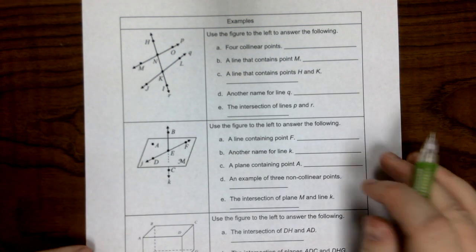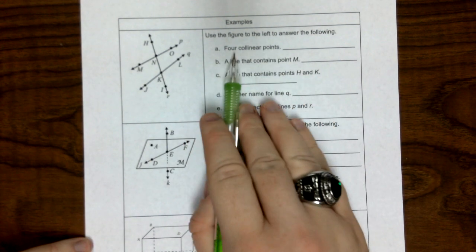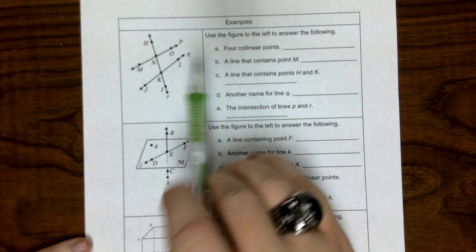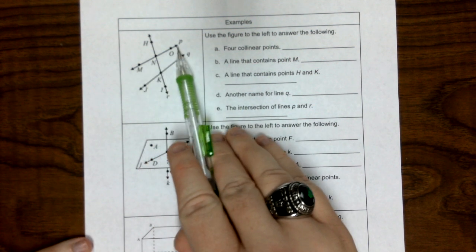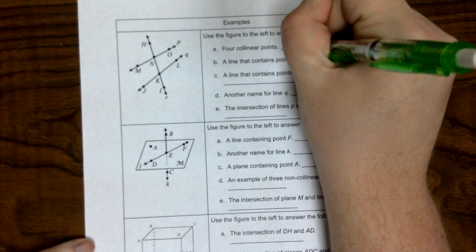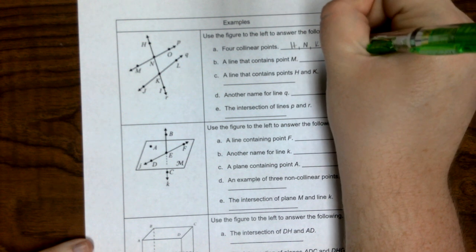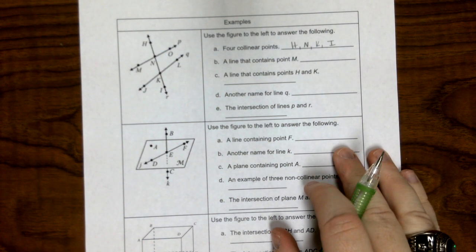All right, so we're going to use the figure over here to answer the following. So 4 collinear points. So I need 4 points that are all on the same line. Well, I got 3 here, got 3 here. Does this one have 4? Yep. So we would just list them out. H, N, K, and I. Okay.